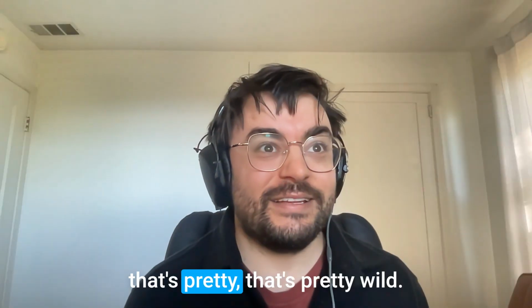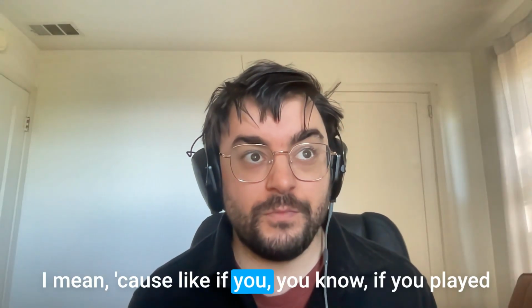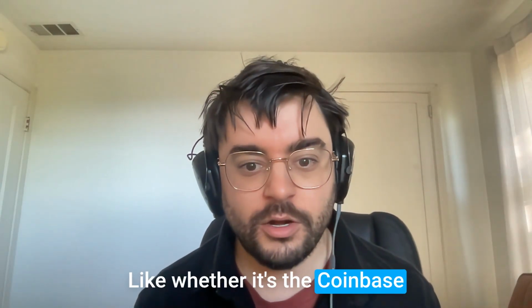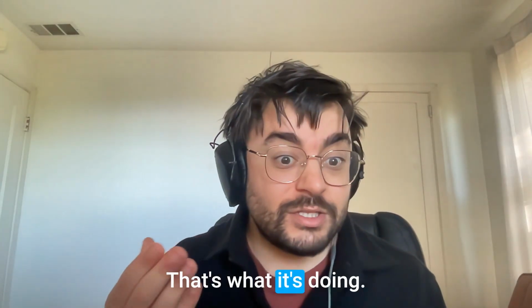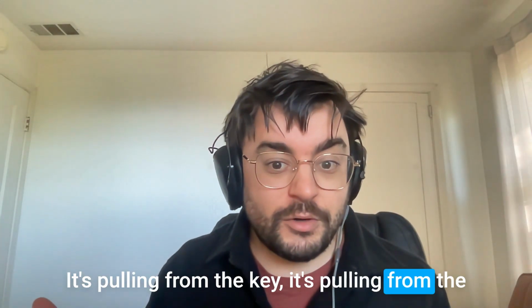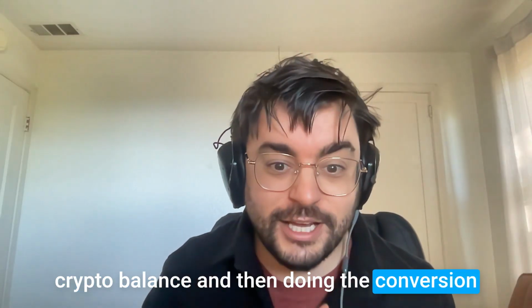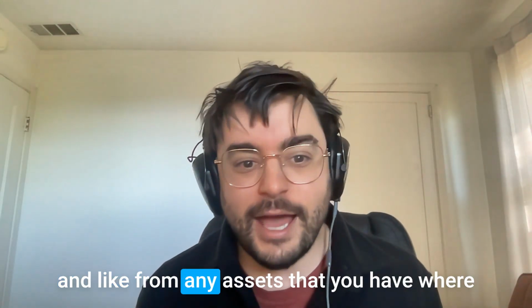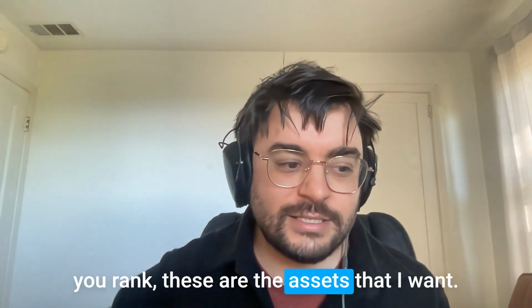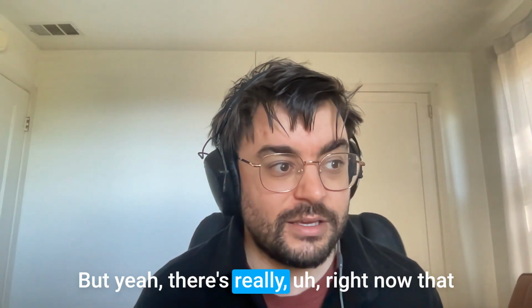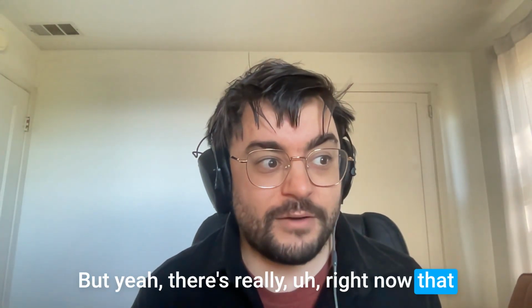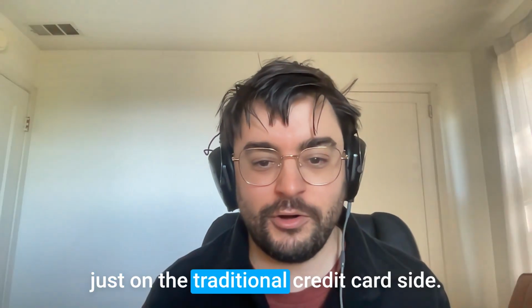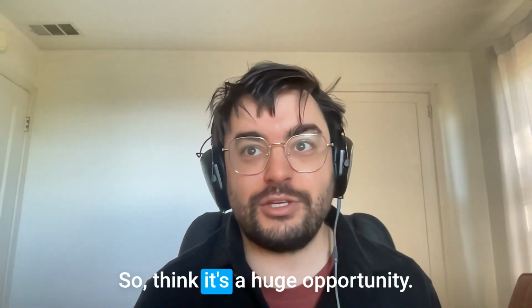Yeah, no, that's pretty wild. I mean, if you've played with any of the crypto credit cards, whether it's the Coinbase one or some of these other ones, that's what it's doing. It's pulling from the key, from the crypto balance, and then doing the conversion as it sends it over into the fiat rails. And from any assets that you have, where you rank the assets that you want. But right now, fraud detection is just on the fiat side and just on the traditional credit card side. So I think it's a huge opportunity.